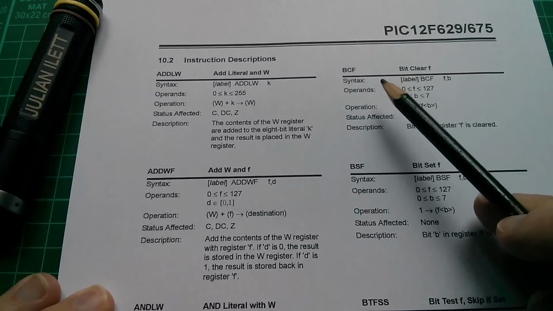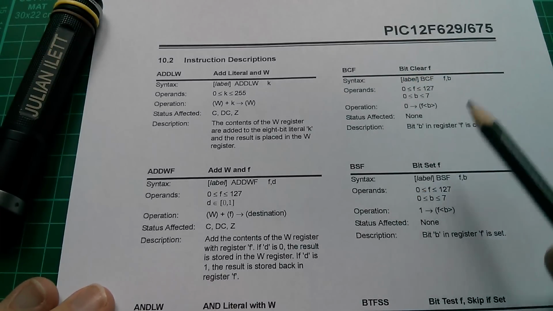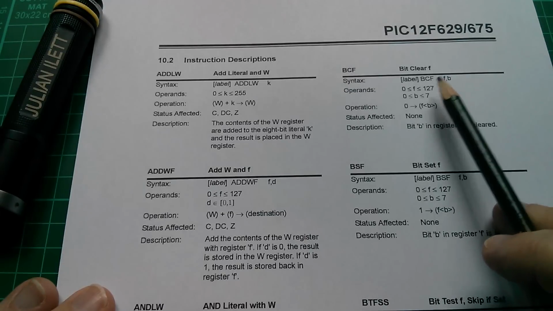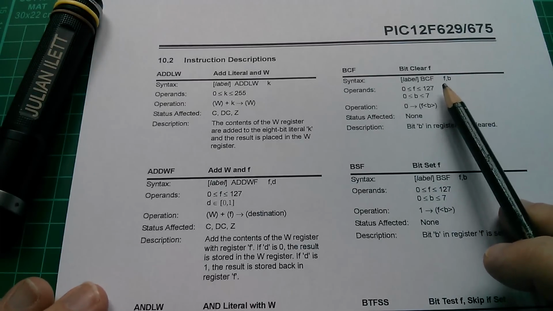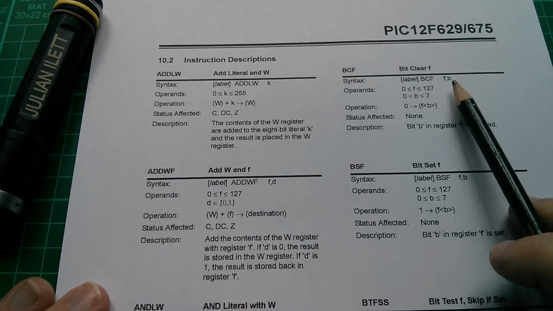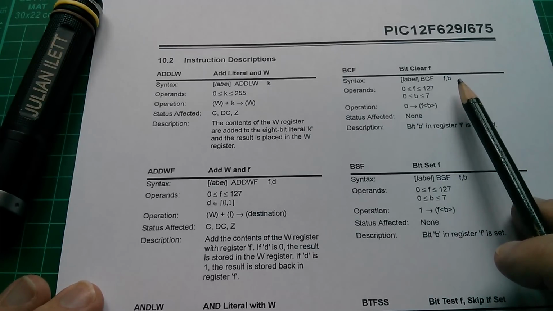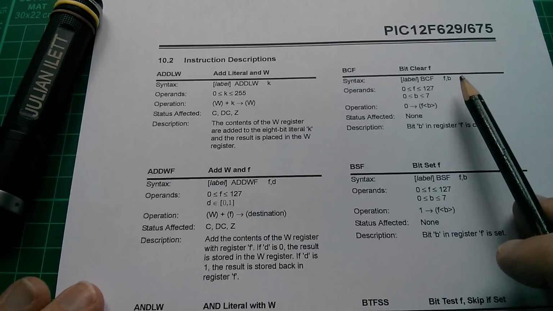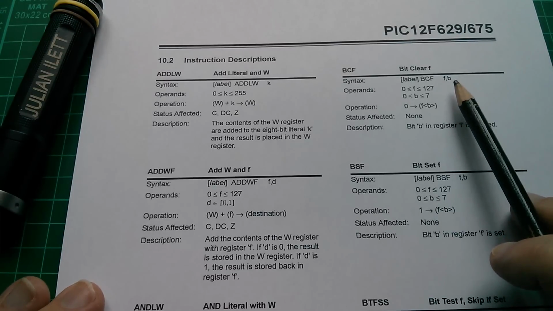Because for the BCF opcode and the BSF opcode, we need some operands. We need some stuff to follow that opcode so that the opcode knows what it's working on. We need a file number or name and a bit number or name. Well, bit we know because we're trying to toggle GP0. That's the least significant bit in the GPIO. So we can put bit 0 in there.